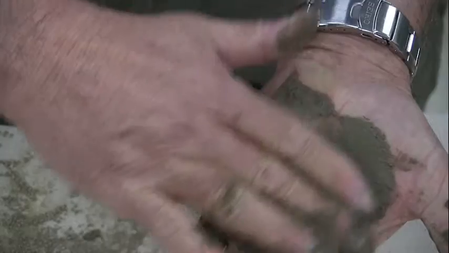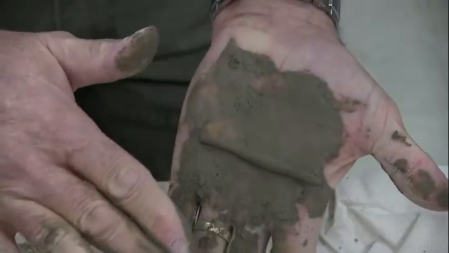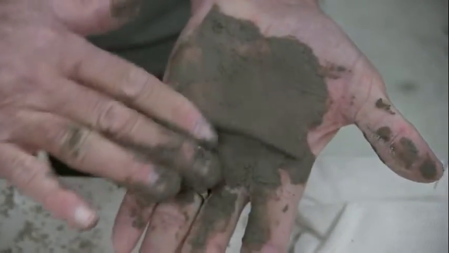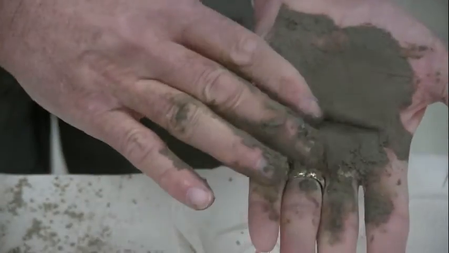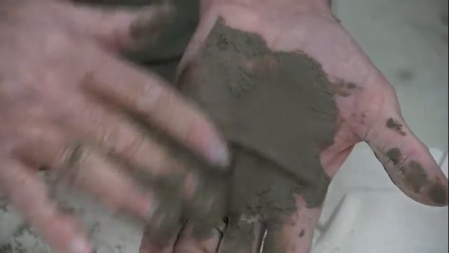Keep rolling it. Back it up a little bit. Oh, perfect. It's not breaking apart at all. You're getting a nice worm out of it. So you can start rolling it into a fine thread, where the silt was a little difficult to do that, and you couldn't do it at all with the sand.